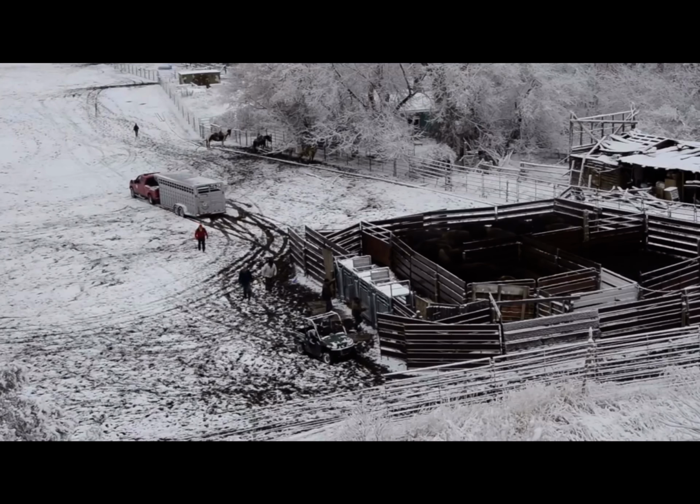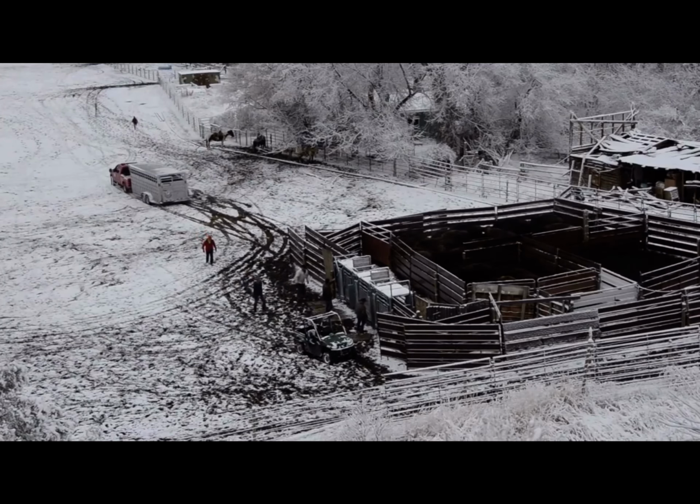These are the first bison to leave the Yellowstone region alive in decades.